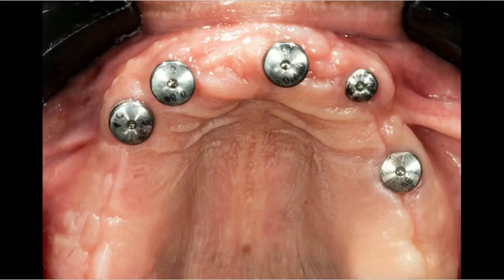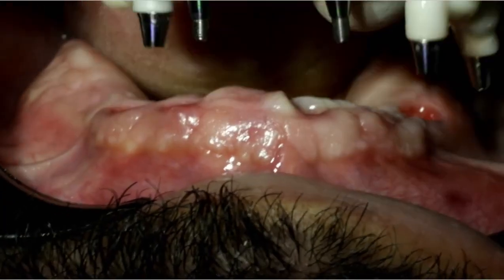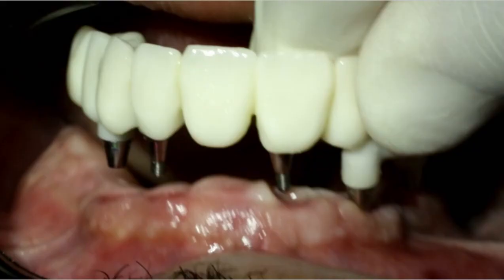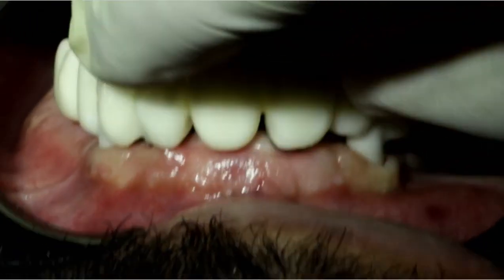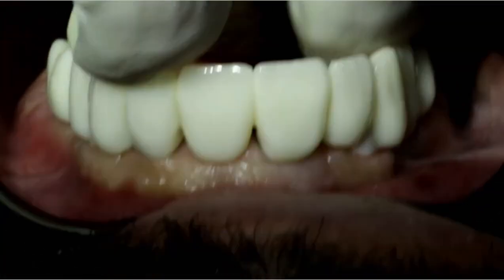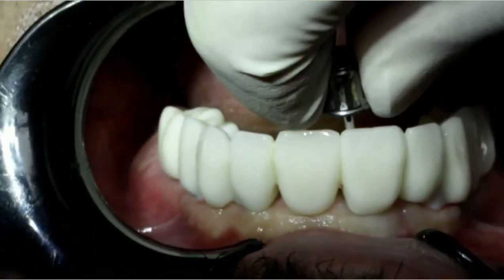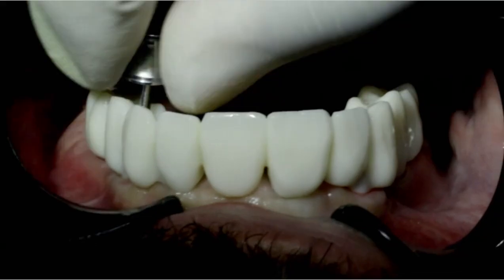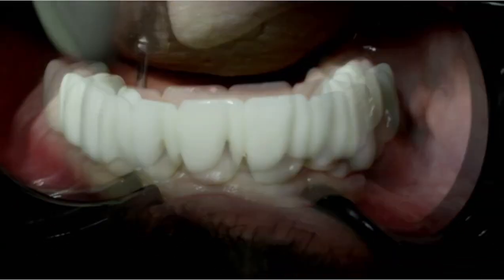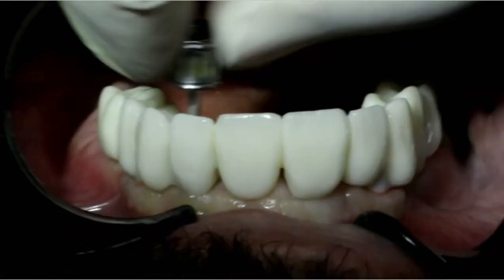Look at the delivery of our full arch monolithic restoration in a very easy manner. Of course, this delivery needs accurate scanning and accurate capturing. So, delivery of monolithic zirconia screw-retained pieces in just 5 minutes.